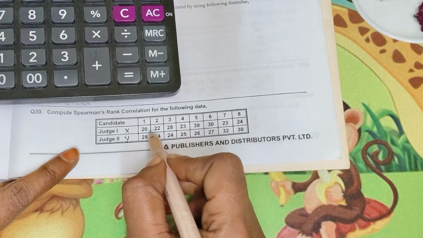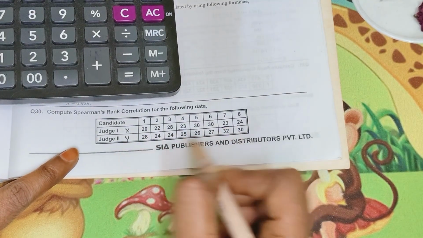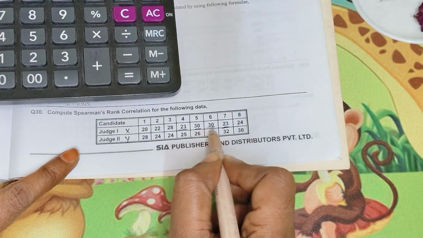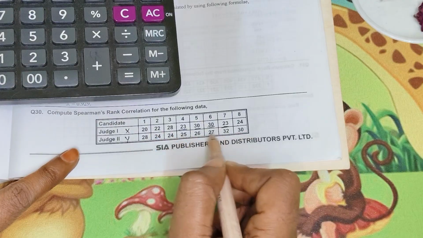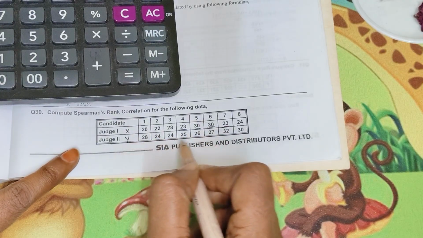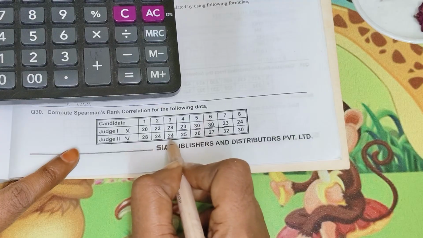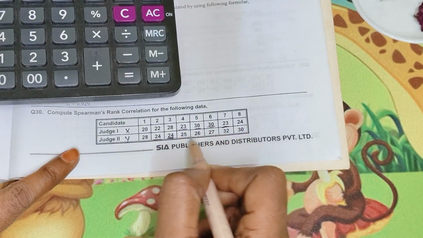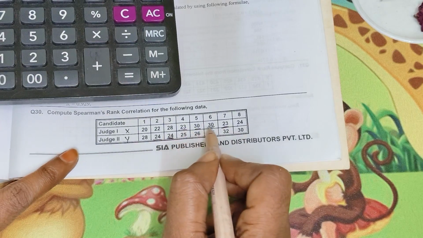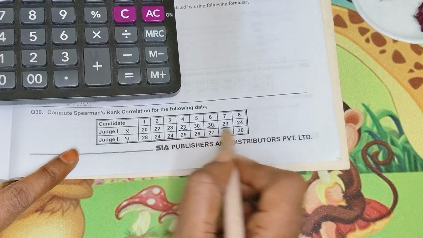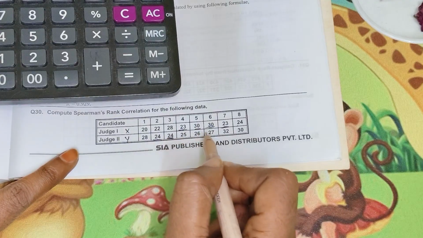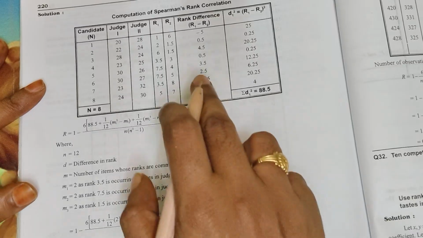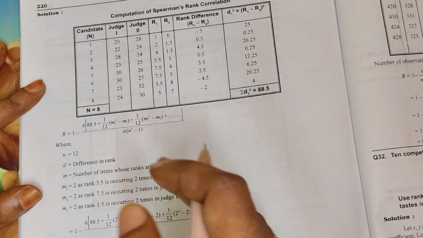In the x variables, 23 is repeated 2 times. Any other number repeated? 30, 30, 2 times it is repeated. And in the y variables, 24 is repeated 2 times. No more values are repeated. So we have 3 numbers repeated: 23, 30 and 24. Then we will use the second formula. Let's see the solution. Calculation of Spearman's rank correlation if ranks are repeated.